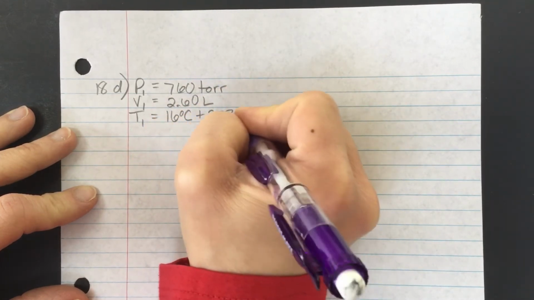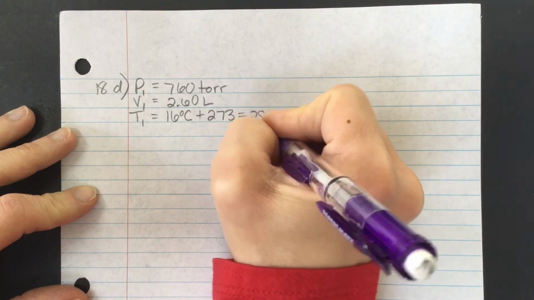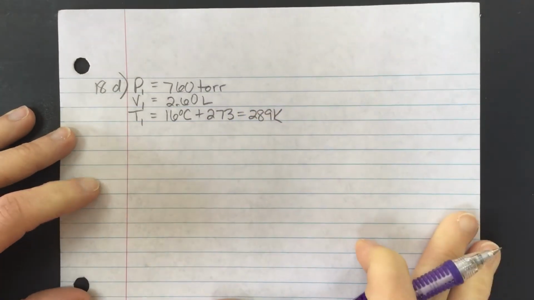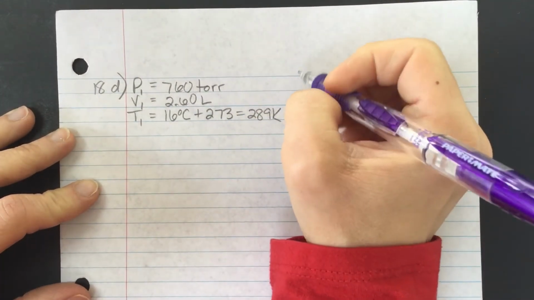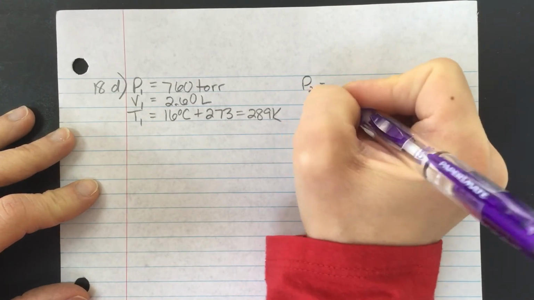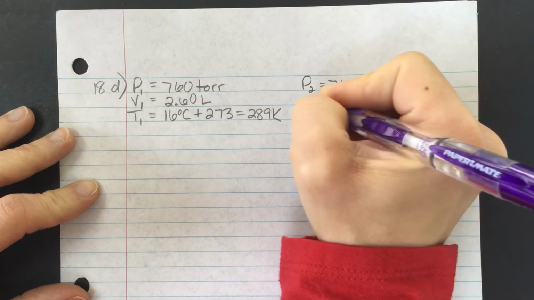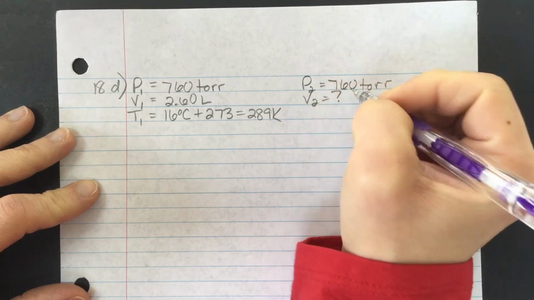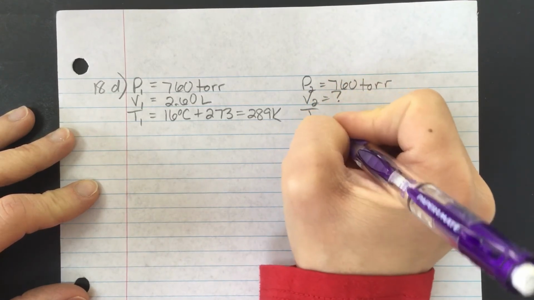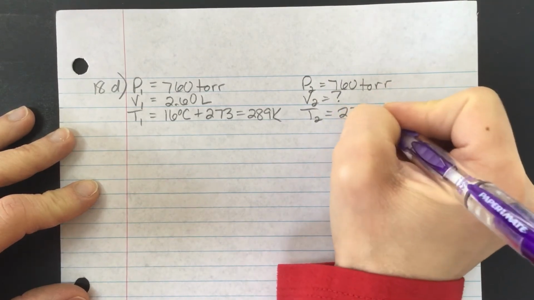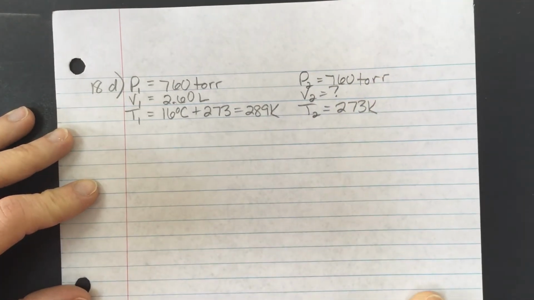Convert that to Kelvin, 289 K. My final pressure is 760 torr because this is STP. Volume is what I'm trying to find. And temperature 273 K because it is STP.